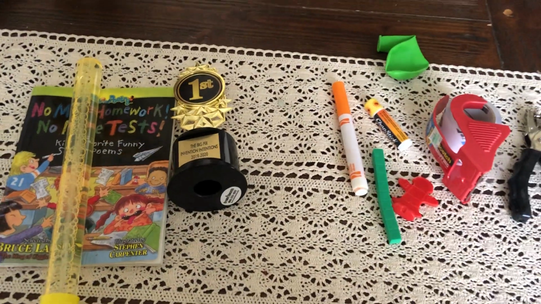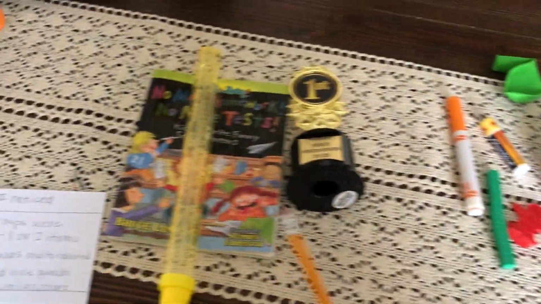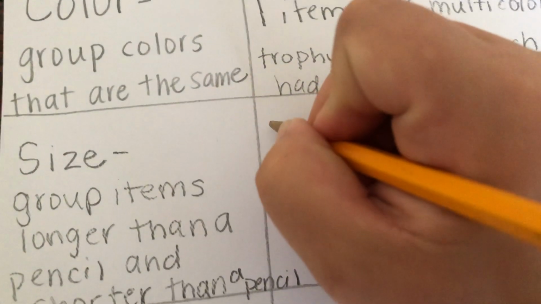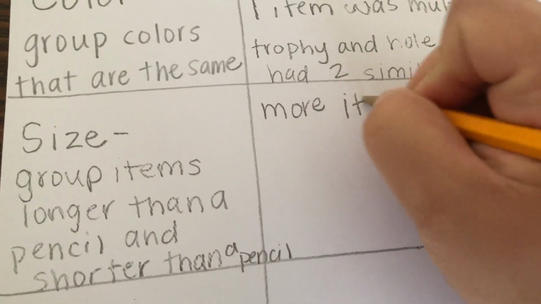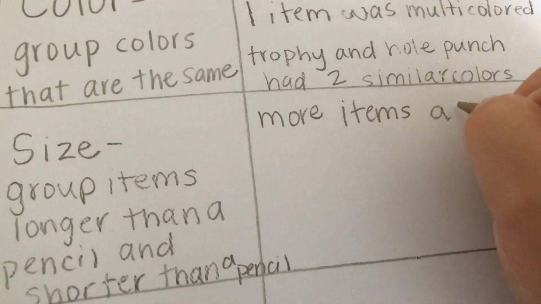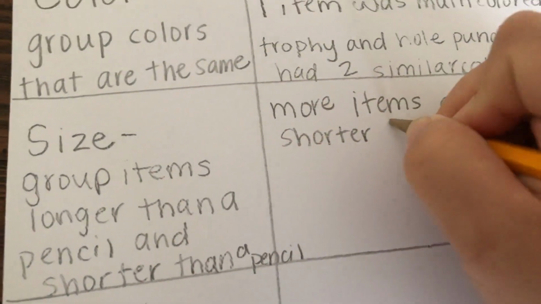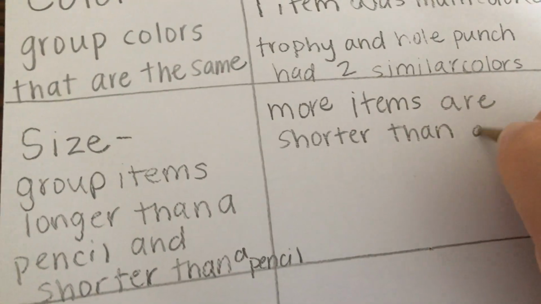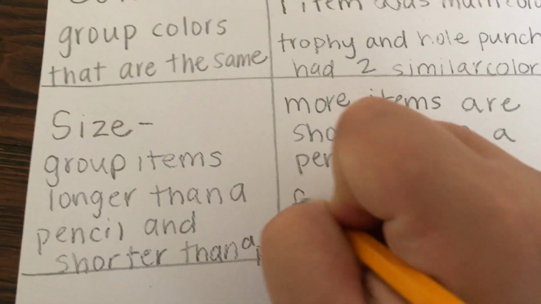And right off the bat, it's really easy to notice that I have more short items than long items. So I'm going to go ahead and write that on my chart. So I'm going to write more items are shorter than a pencil. Okay, and then I can also write that I have fewer items longer than a pencil.